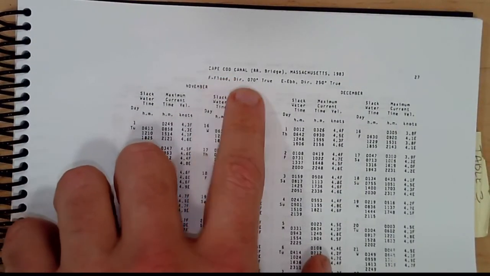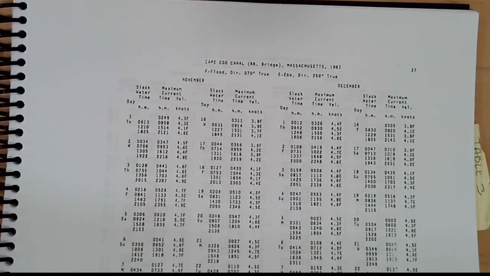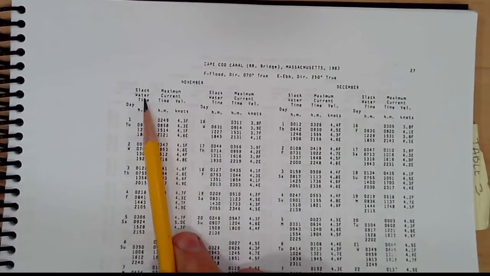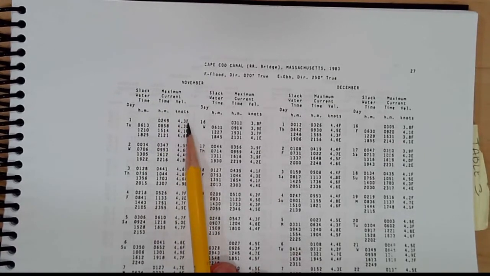Flood is the F, ebb is the E. We're in November. And the way these are written, it gives a slack water time and then a maximum time. So floods and ebbs are maximum. Flood is an F, E is an ebb. Hard to see in the camera, I know.